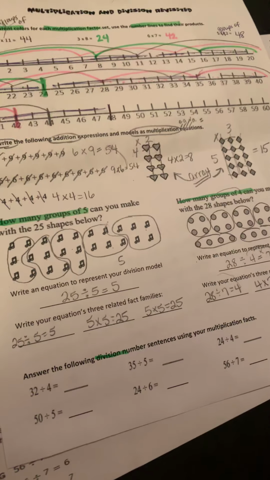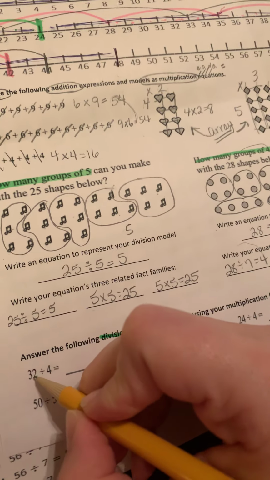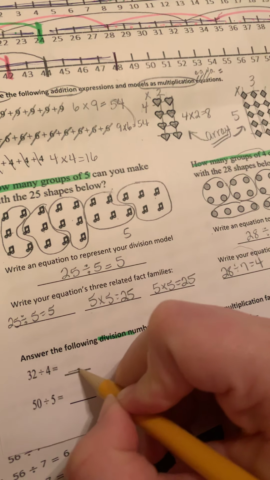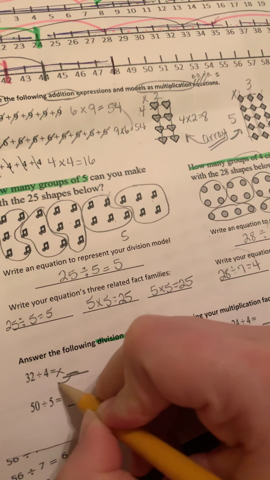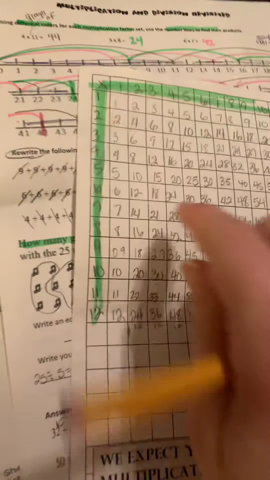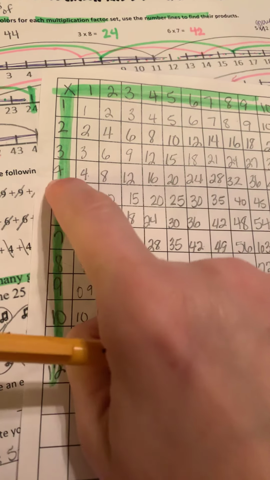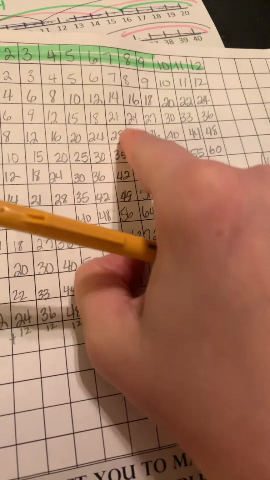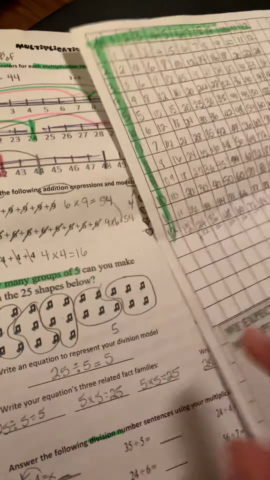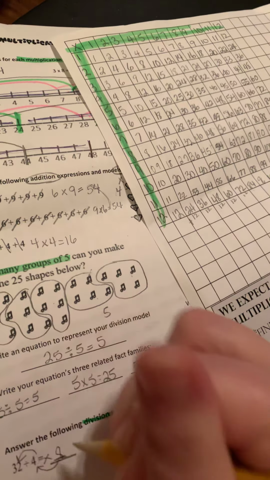All right, we want to answer these division sentences. Well, this is a big thing I see on y'all's test, is understanding that division is backwards multiplication. So instead of thinking 32 divided by 4, I'm going to think what times 4 is 32. So what times the 4s is 32? 8. So this is using their multiplication chart to do division.